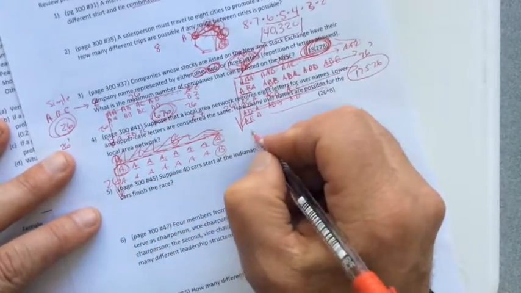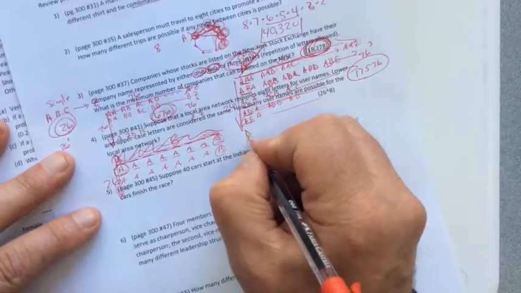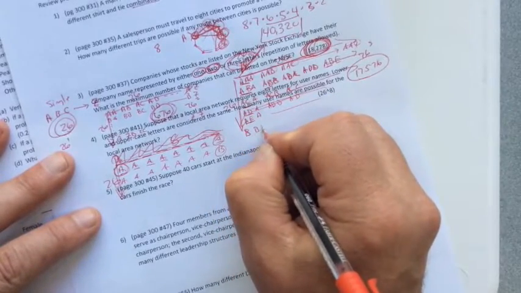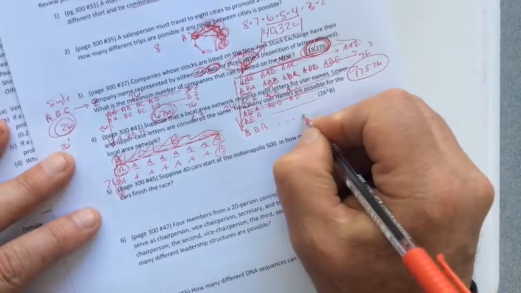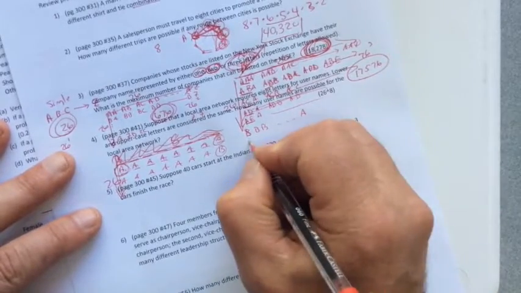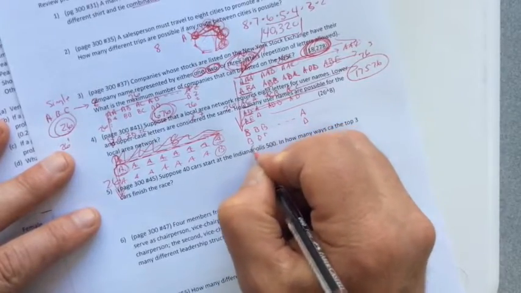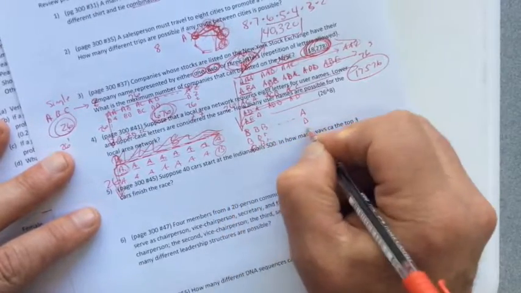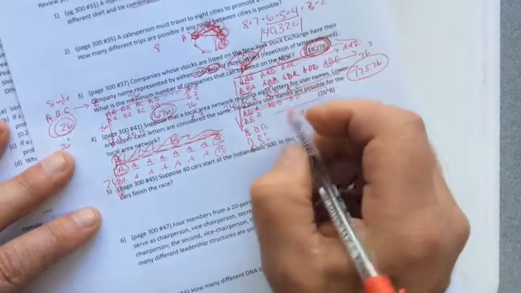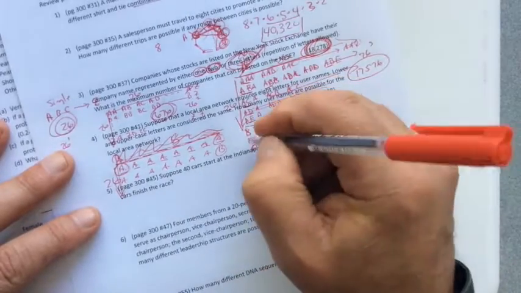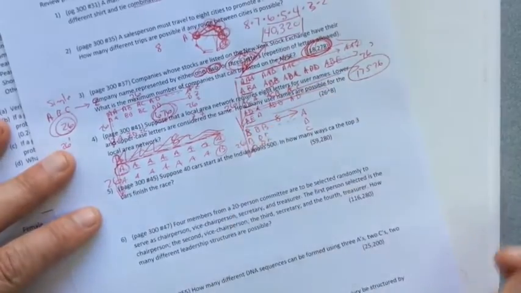What if we started with all letter B's? It could be B, B, B, B, B, B, B, B, then B, B, B, B, B, B, B, C, and so on. So there would be 8 that way and 26 that way.